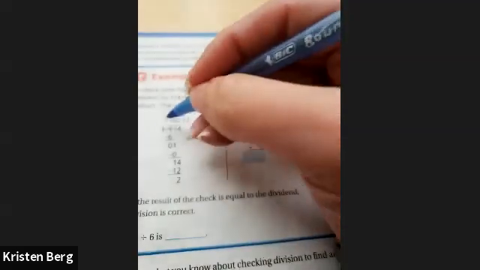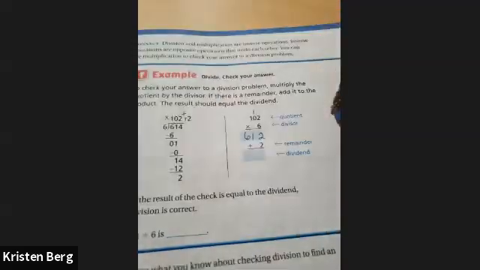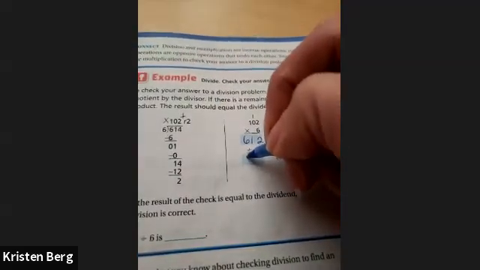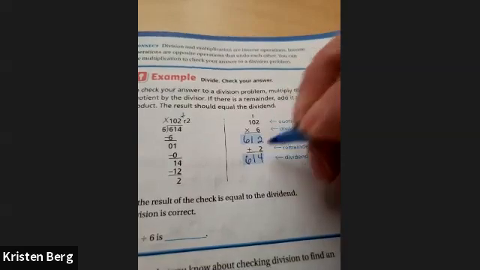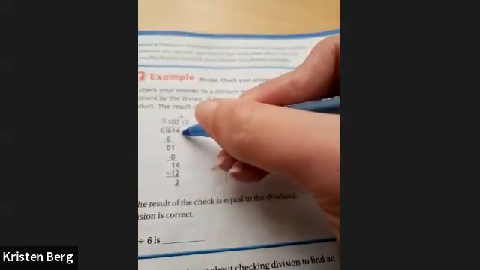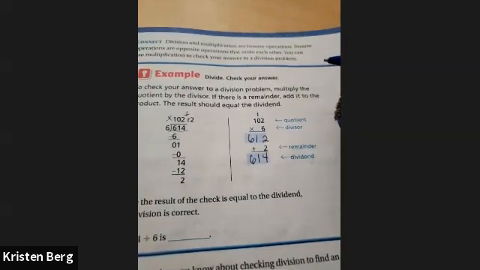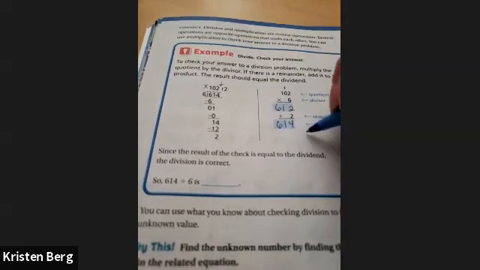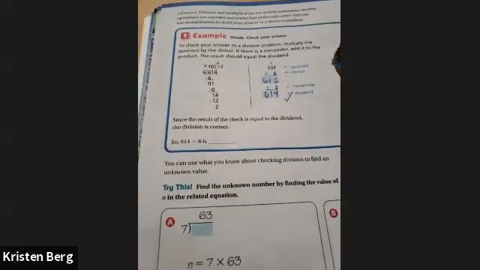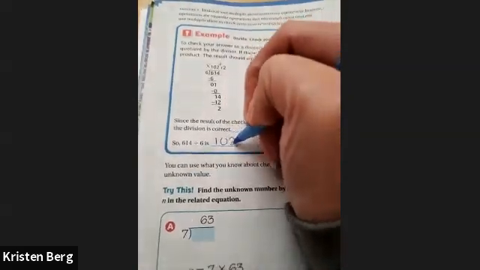In this case, there was a remainder, so we multiply these two and then add the remainder. When you add that, that should be 614, and that is exactly what we had. So therefore, it is correct. The answer to that is 102, remainder 2.